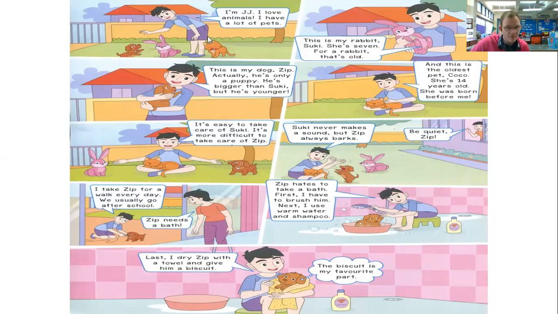So I'm JJ. I love animals. I have a lot of pets. This is my rabbit Suki. She's 7. For a rabbit, that's old. This is my dog Zip. Actually, he's only a puppy. He's bigger than Suki, but he's younger, meaning he's not that old yet. And this is the oldest pet, Coco. She's 14 years old now. She was born before me.